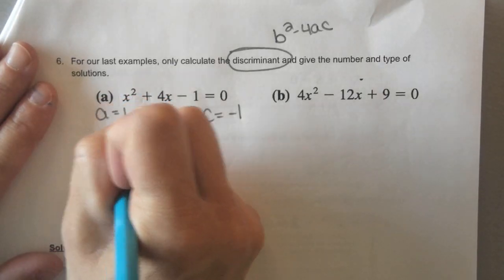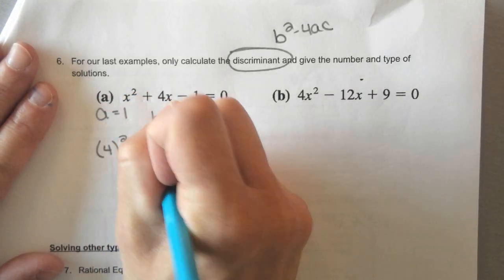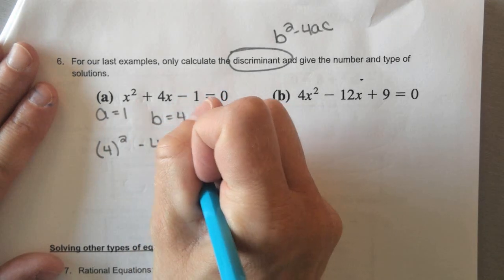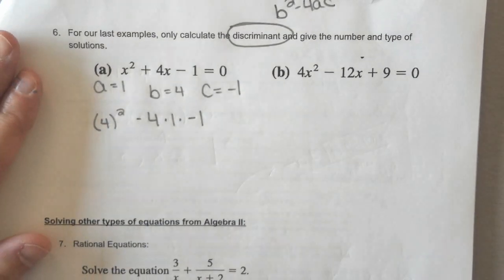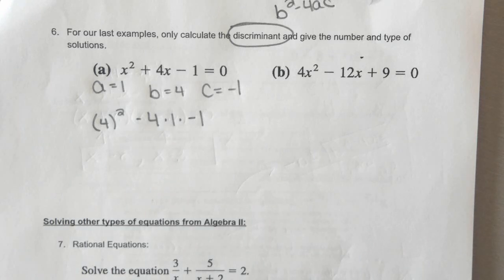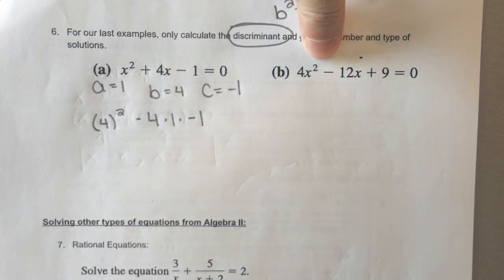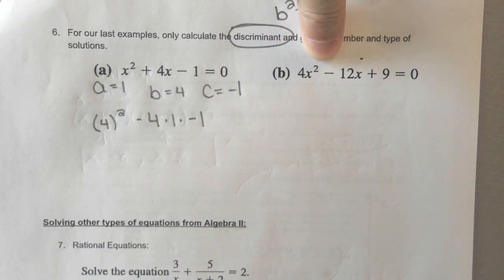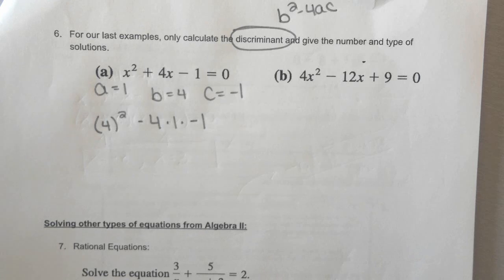B squared minus 4 times A times C. By the way, does anybody know why I put parentheses around my 4? Yes. So remember on your calculator, because a lot of us use our calculator as our security blanket, right?